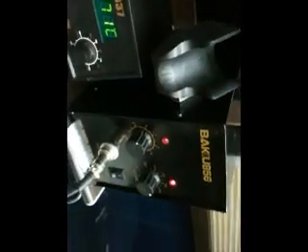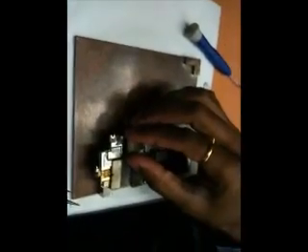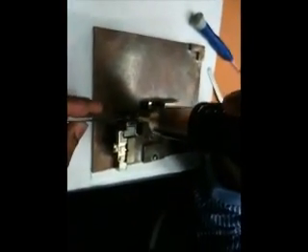Now adjust the temperature in order to remove the IC. I have adjusted to 350 degrees, which shows in my hot air station. Now I'll be first shielding the CPU just to protect it from the heat of the blower. This is the shield I'm using. Now I'll start heating the IC.